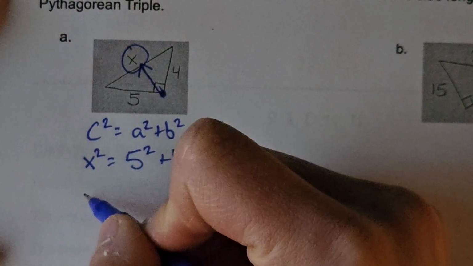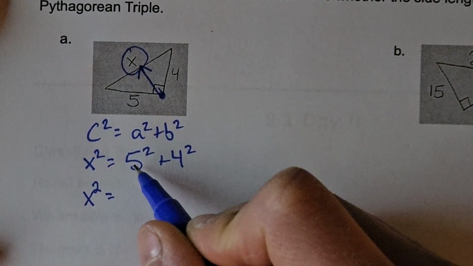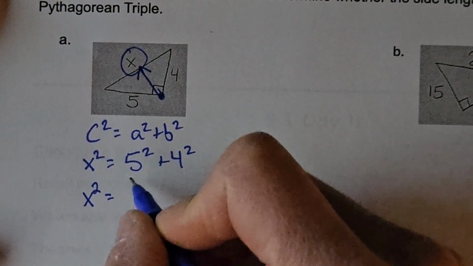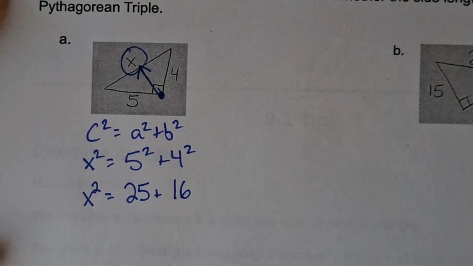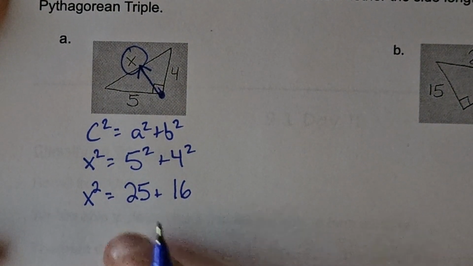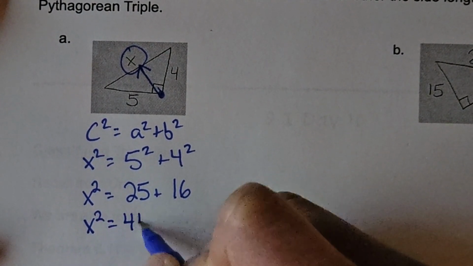For right now, I'm going to keep x alone, so I'll have x squared, but I can simplify 5 squared and 4 squared. So I'll have 25 plus 16. And now I can combine both of them together to have x squared is equal to 41.